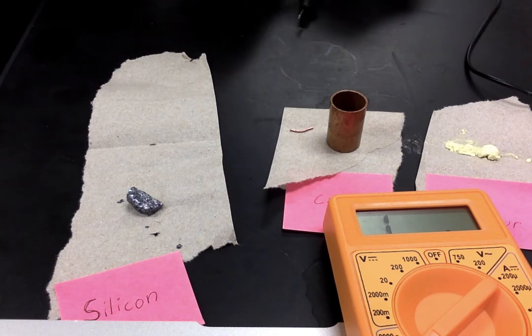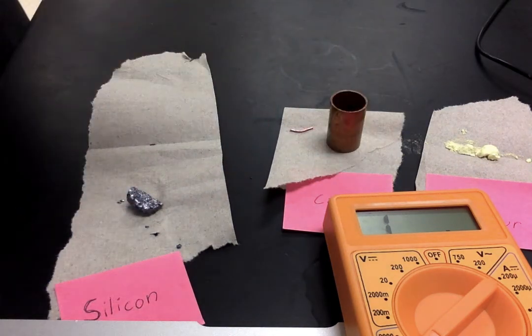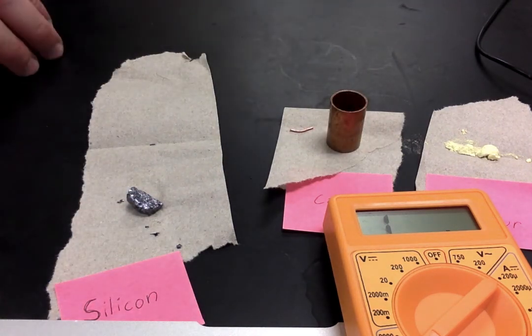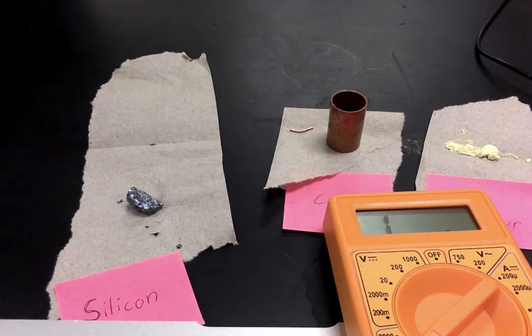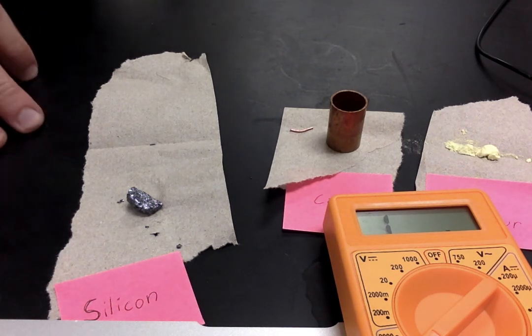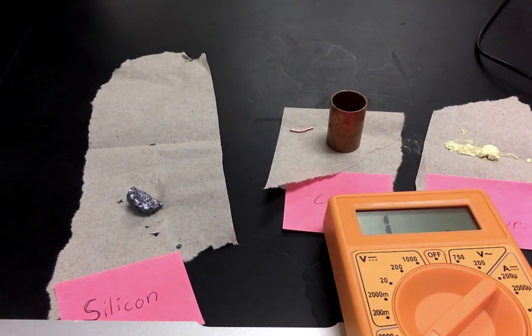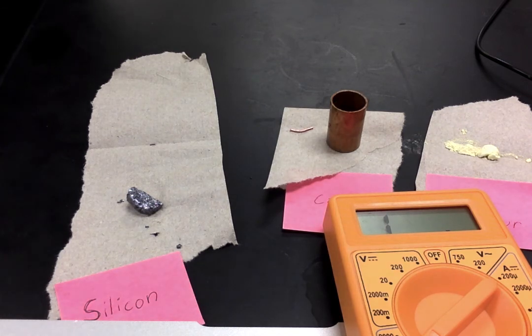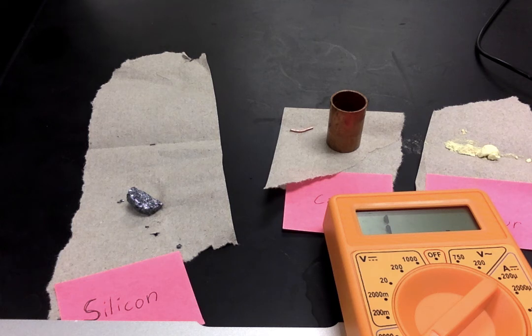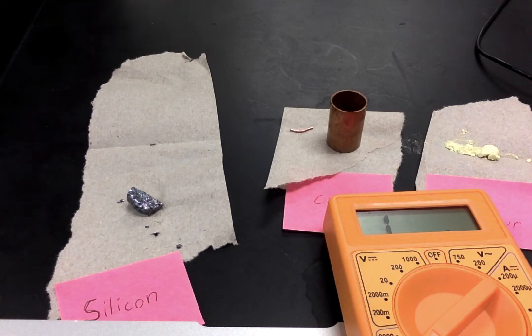Okay, so again, if it says 1 on there, that means it's not conducting electricity at all. If you get a reading and it's a high number, that means it's conducting electricity but not very well, because this is the resistance, so how resistant is the material to conducting electricity. And then if you get a reading and it's a low number, that means it has low resistance, so it's conducting electricity really well. So use that to rank the 3 from most to least conductive. 1 is the most conductive, 3 is the least conductive.